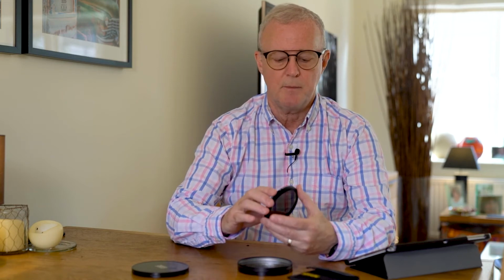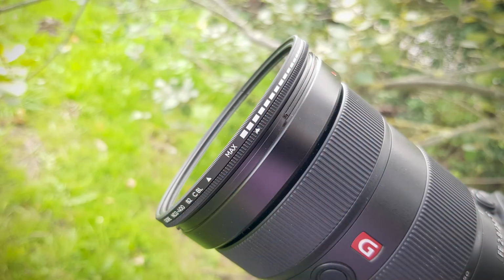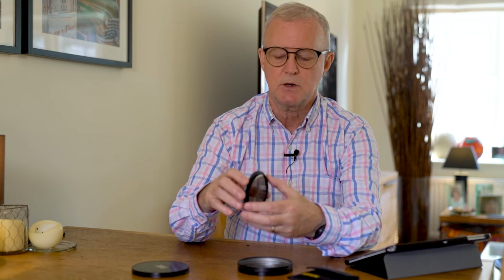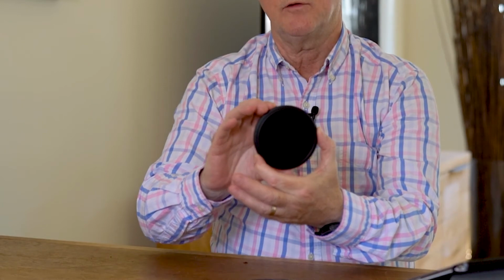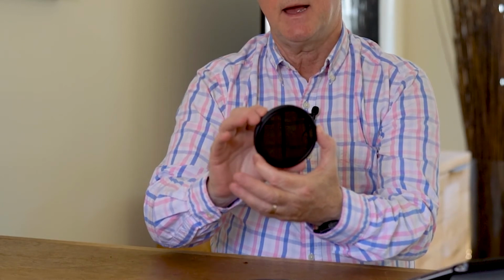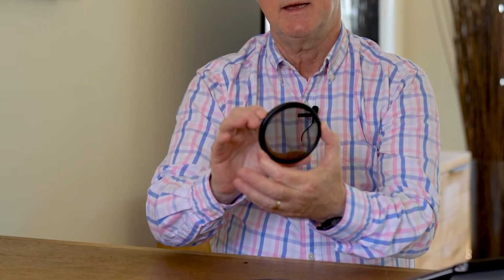So what many filmmakers do is they use a variable neutral density filter that will allow a range of 2 stops up to maybe 8 or 9 stops. A variable neutral density filter works by having 2 elements of polarized glass, and each element is polarized to allow light of one particular polarization through, either vertical or horizontal or whatever angle you've got them set to.